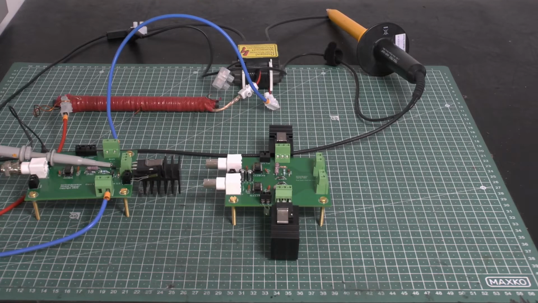Here on the demonstration table you see now the two PCB boards for the test. Currently I have connected the single class C amplifier to the load. So we have, connected to the load that you can see here in red, also an inductor. The inductor is required to smooth the wave.